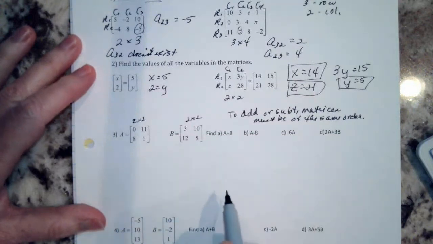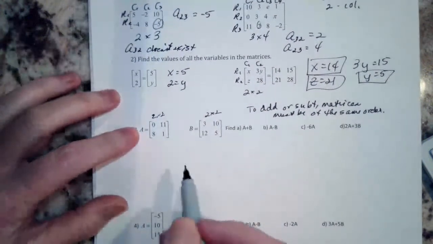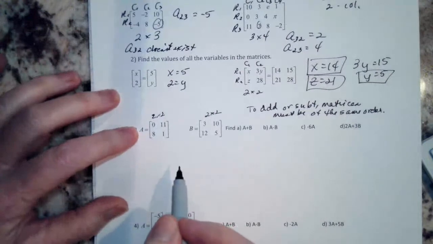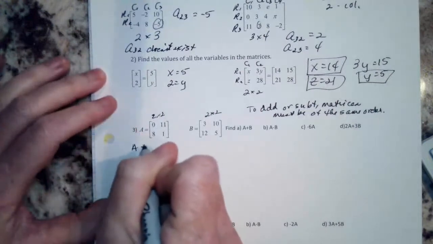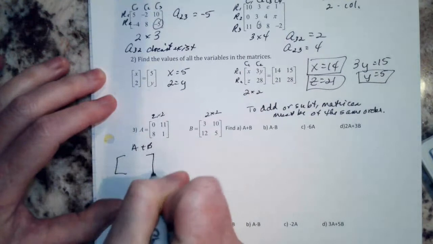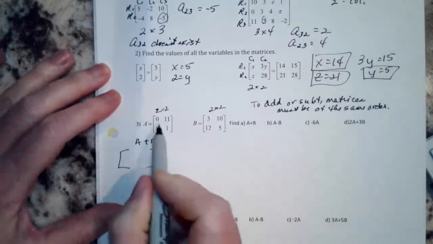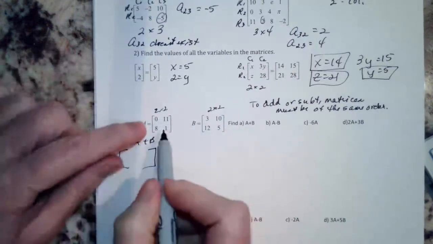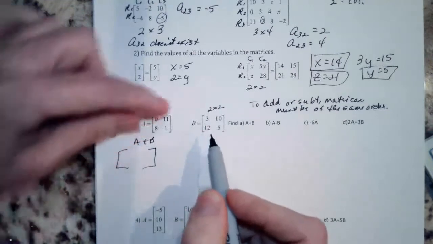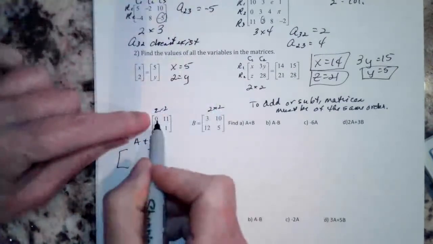Let's find A plus B. All that means is add the entries that are in like positions. So here comes A plus B. I'm going to build my little matrix. I know it's going to be a 2 by 2 because I'm adding this Lego to that Lego. So put that one on top.